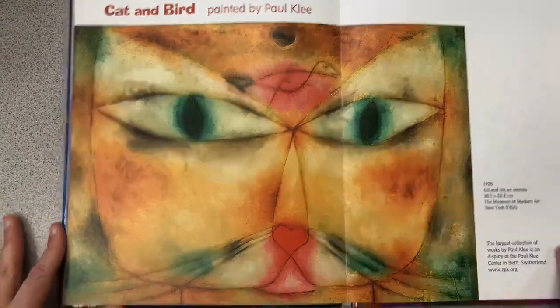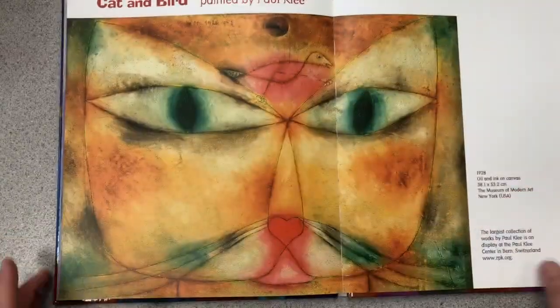Okay, so we are going to get started drawing our cat and bird. So you are going to need a piece of paper and a pencil or a crayon. I'm going to use a Sharpie. One of my Sharpies was running low on ink, but I think this one's good.